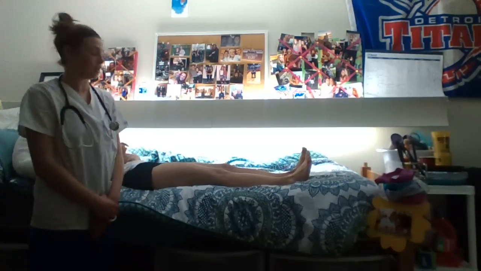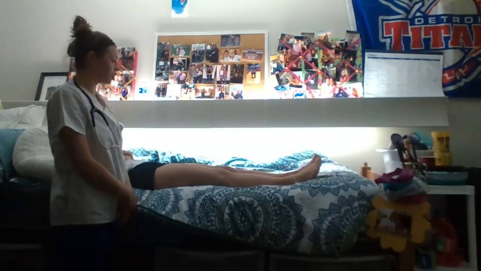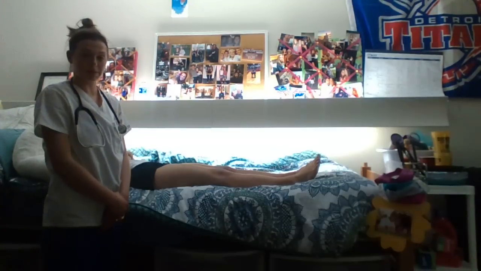No. Okay, perfect. Now I'm going to be inspecting her lower extremities. So first, I'm going to check and see if her lower extremities are symmetric. I'm going to be checking for lesions or masses. Check her temperature. Check for edema. So right now I'm checking the temperature. Checking for any edema. She doesn't seem to have any.